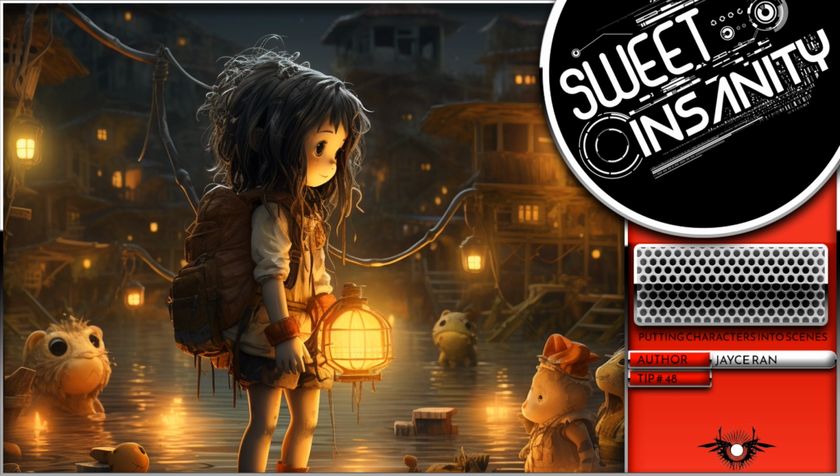Set the stage. Begin by establishing the setting so readers can imagine where the characters are. Include sensory details that make the environment real and immersive. Be specific without overloading on details. Choose those that will contribute to the mood or theme of the scene.